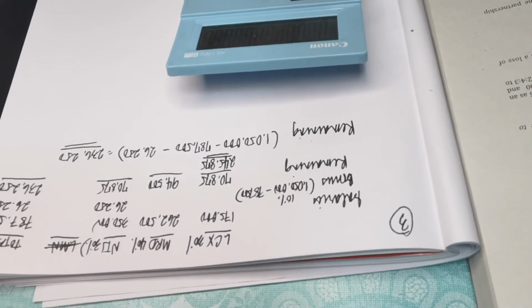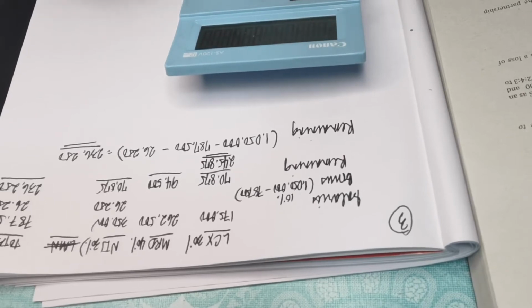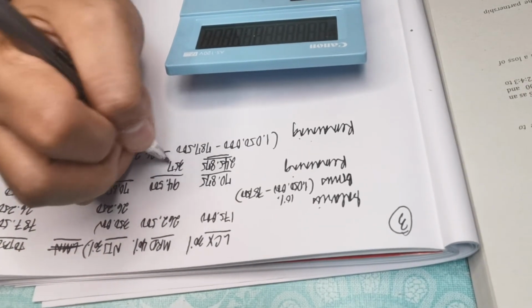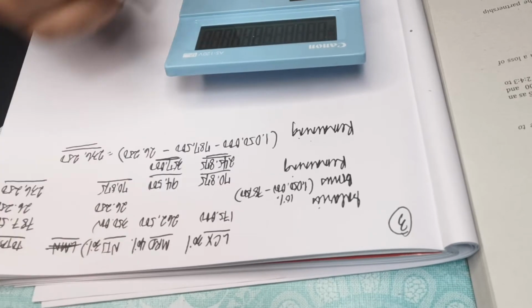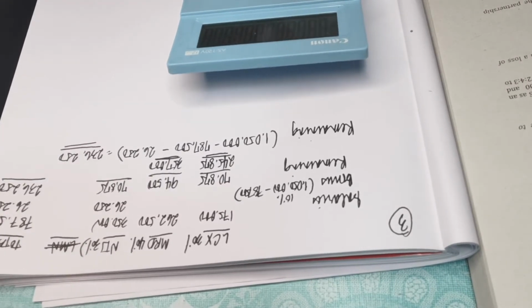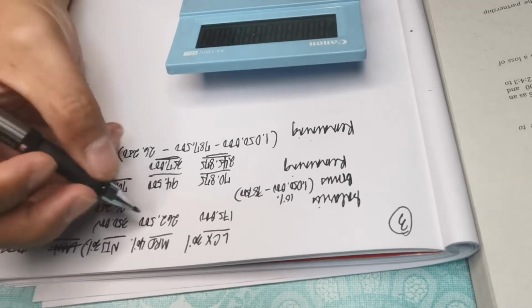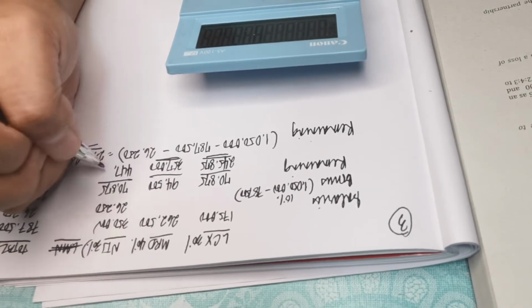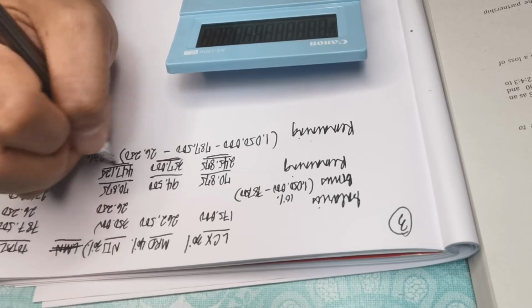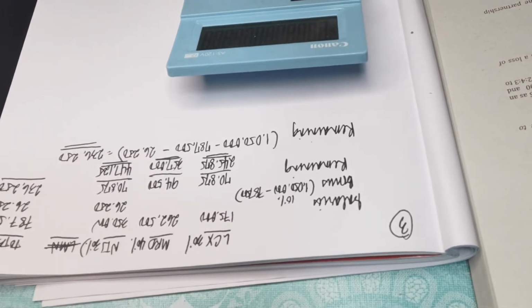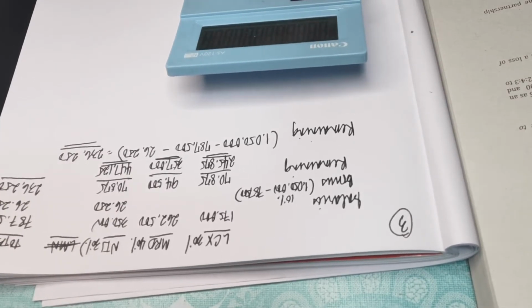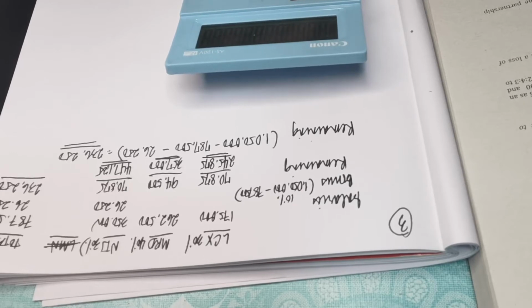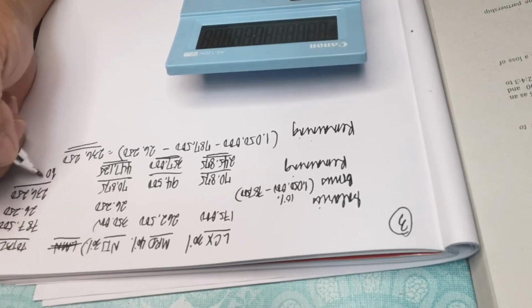MRD gets 262,500 plus 94,500, which is 357,000. NTJ gets 350,000 plus 26,250 plus 70,875, which is 447,125. Let's check if tama: 787,500 plus 26,250 plus 236,250. So this is 1,050,000.